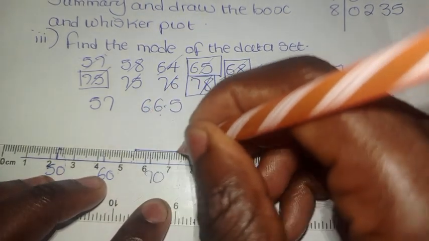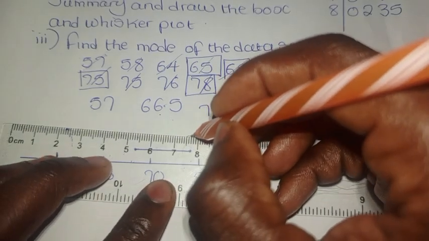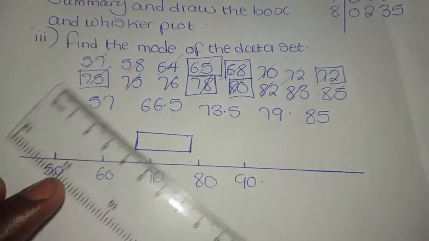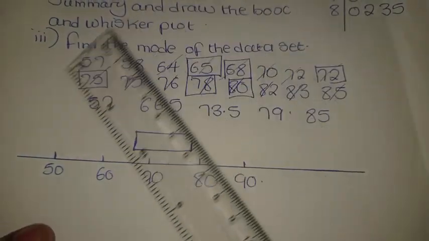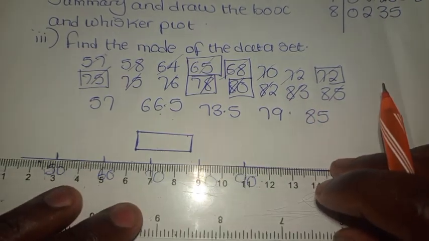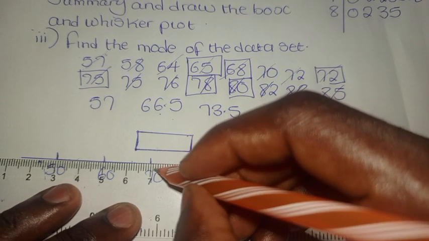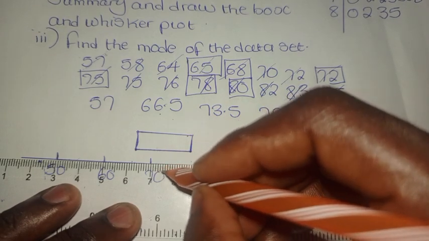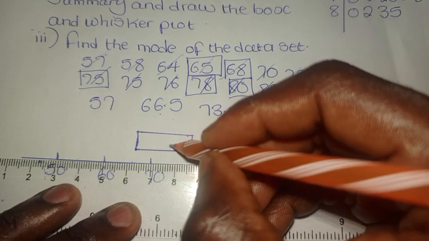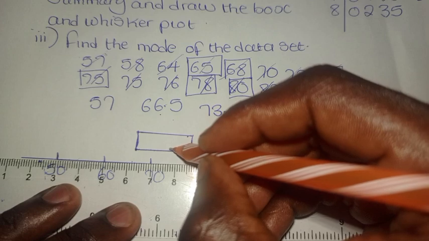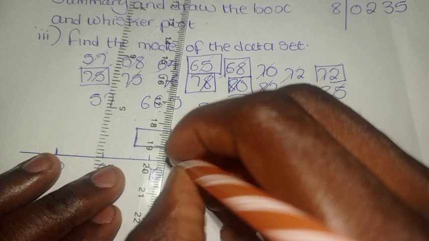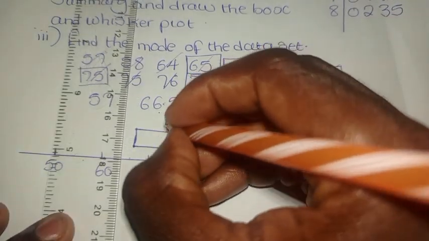Then having drawn our box, you will go directly to plotting the median. So the median they have said is 73. So we have 71 here, 72 there, 73 somewhere here. So let's put our 73 here. So this is where the median will be. So this is our median. Remember, this is the first quartile and this is the third quartile. So having done that, we can now draw the whiskers.